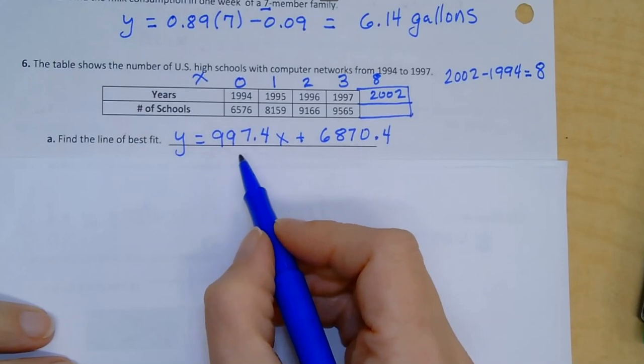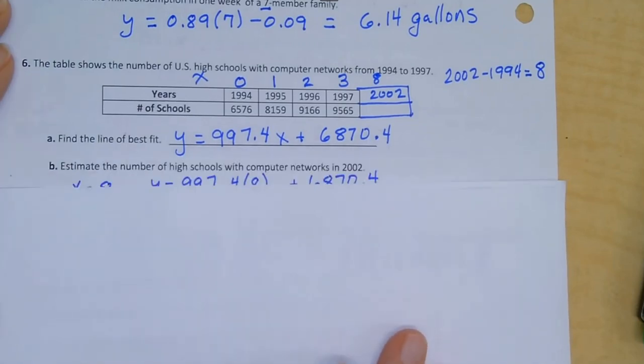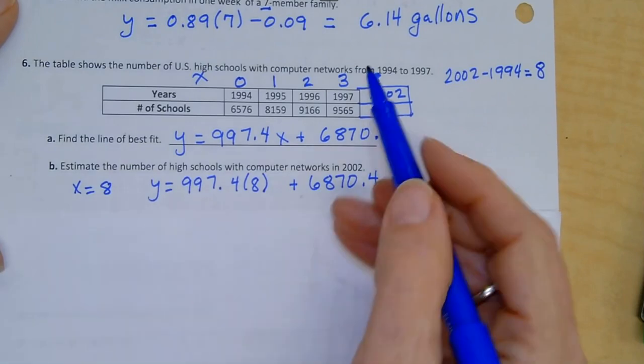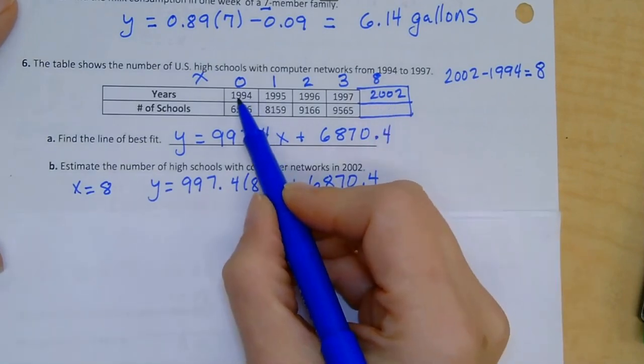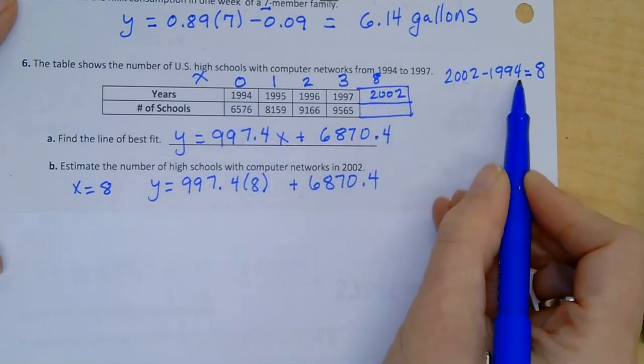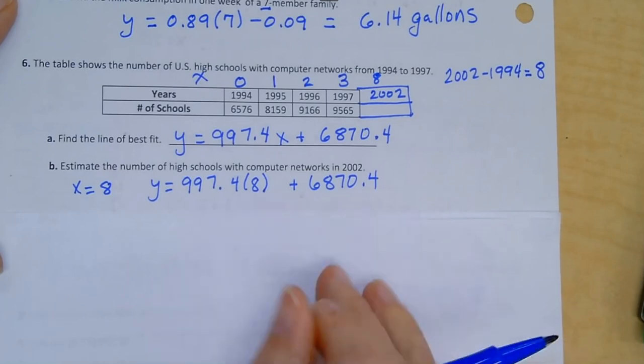It's not, it's just very, very steep. Okay, and so then we are asked to estimate the number of high schools with computer networks in 2002. So I had to figure out how far away year-wise from 2002 to 1994. I subtracted 2002 minus 1994, and I got 8. My x value then is 8.